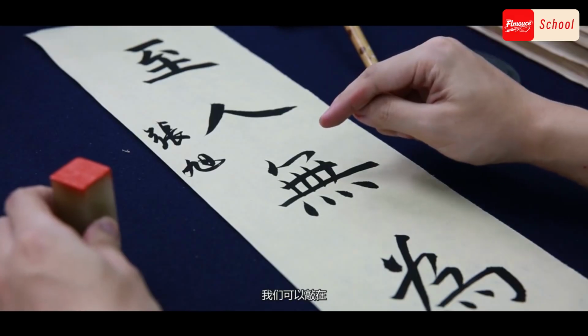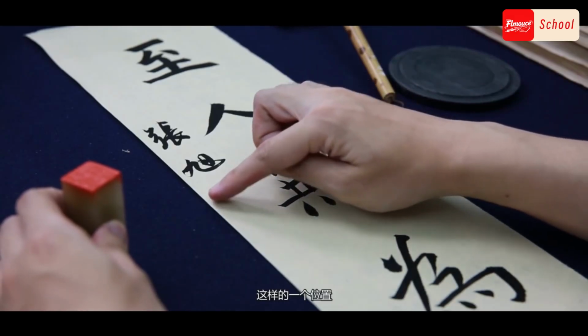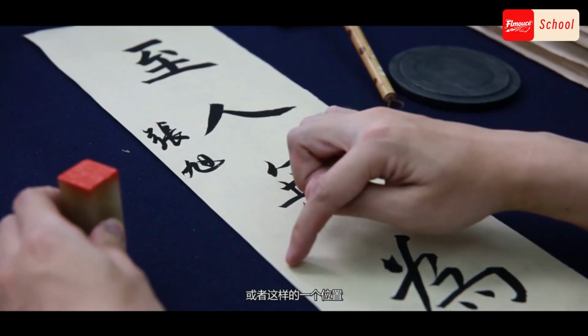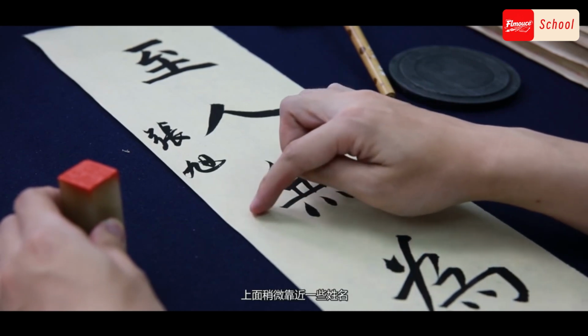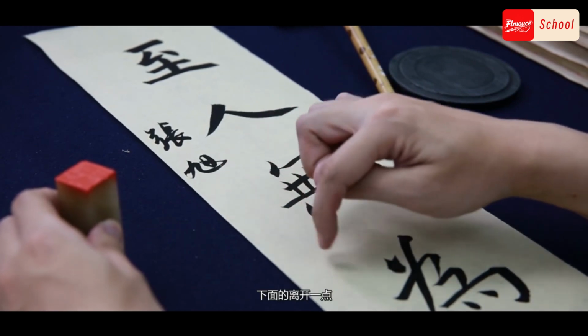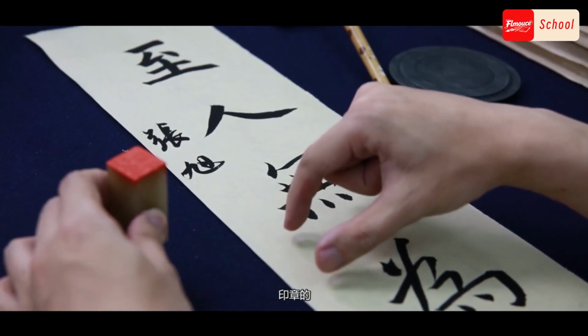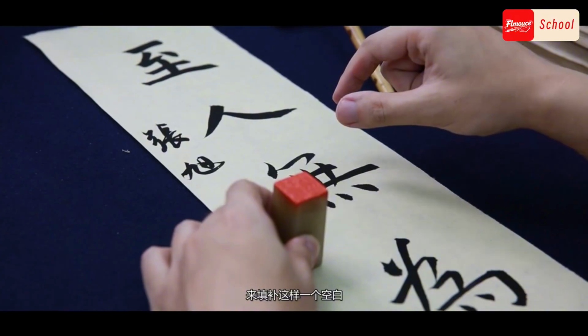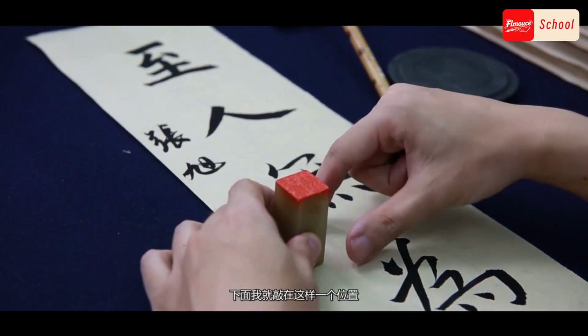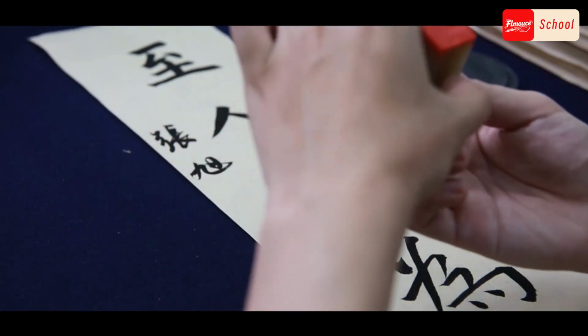In this piece of work, we can stamp it in such a position, or in such a position. A little closer to the top, and leave a little space below, because there is a blank space between these two words. We can use this seal to fill in this blank space. Okay, I'll stamp it in this position now.